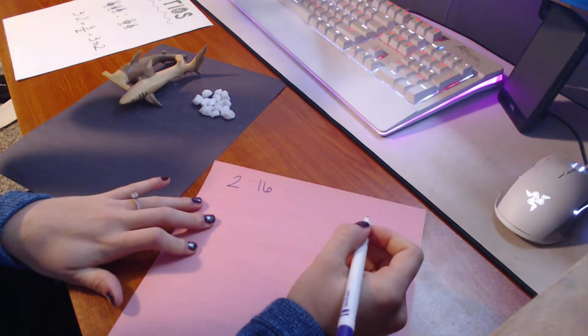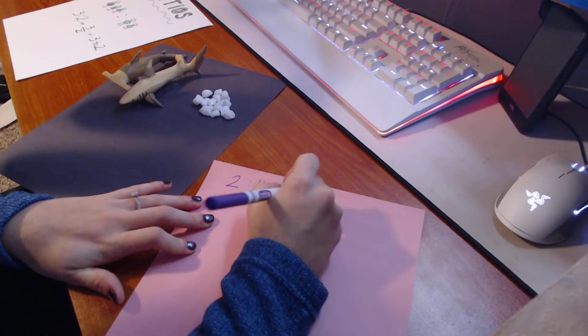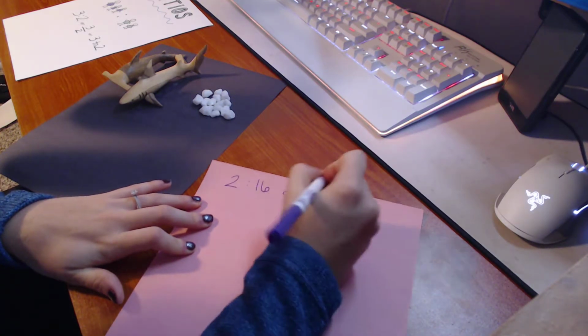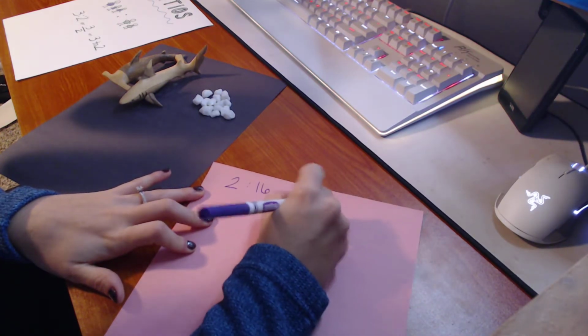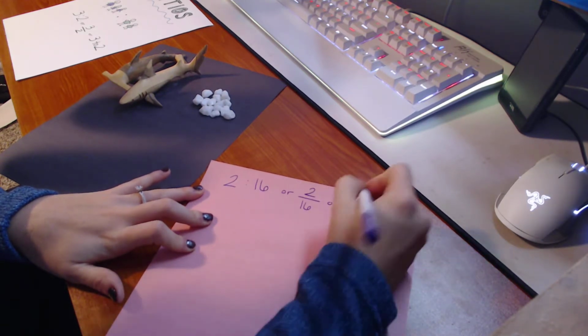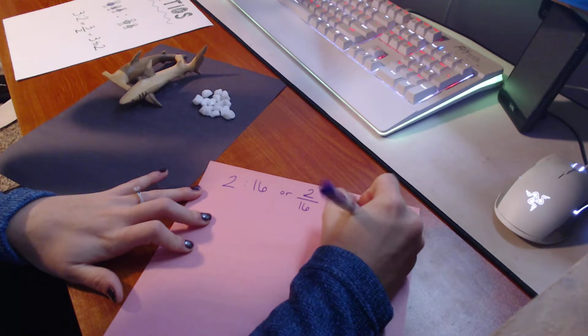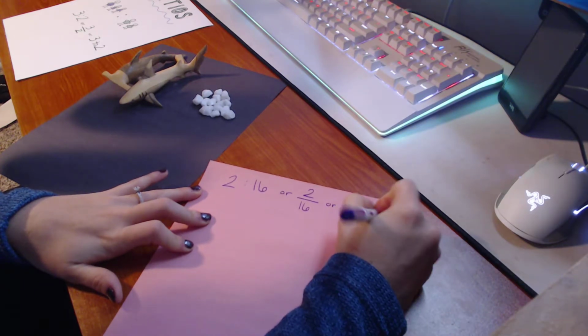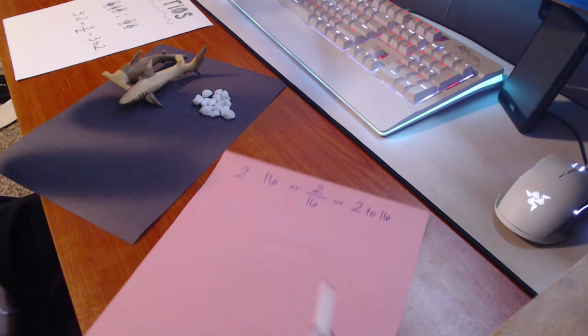And as I mentioned earlier, you can write it 2 other ways, right? So, 2:16, or 2/16, like a fraction, or 2 with the word "to", 16. You can write it like that.